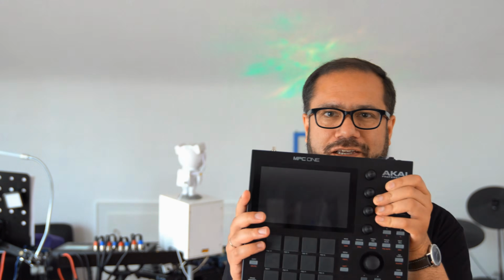Yeah, and that's it for today. The new OPx4 FM synth on the Akai MPC-1.